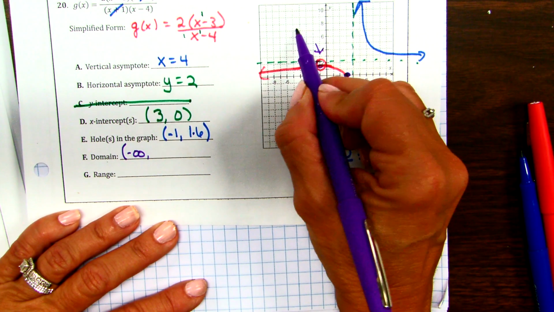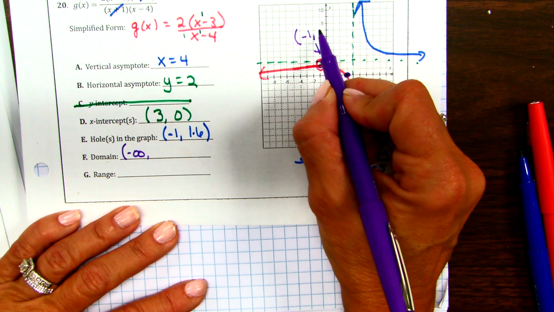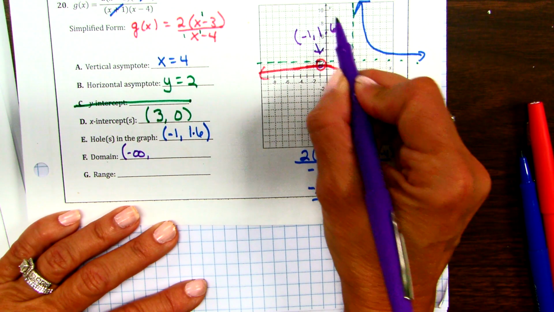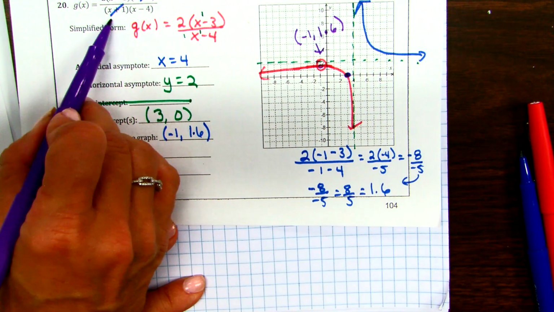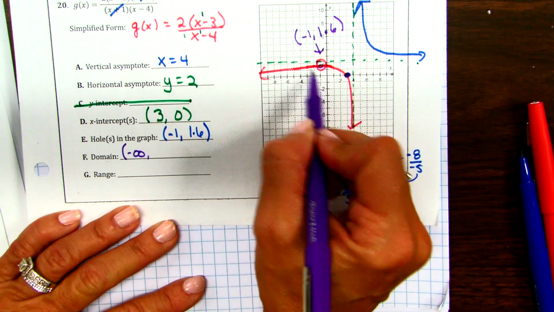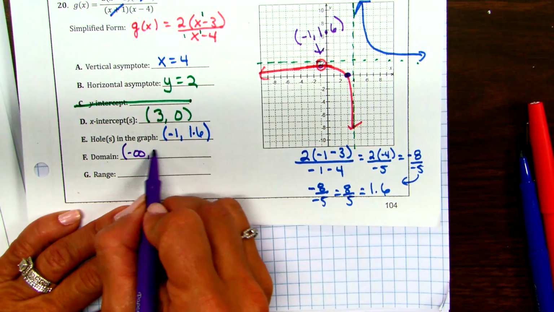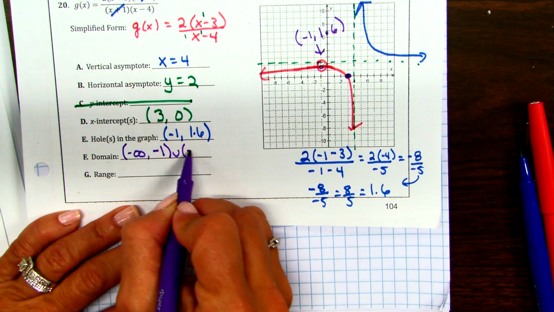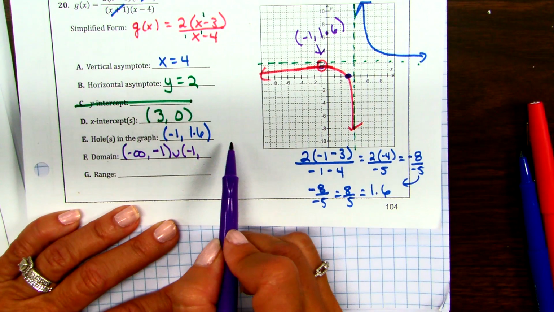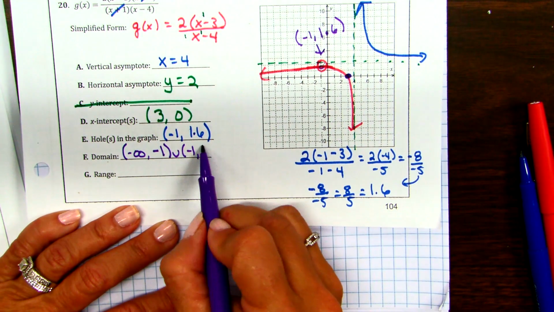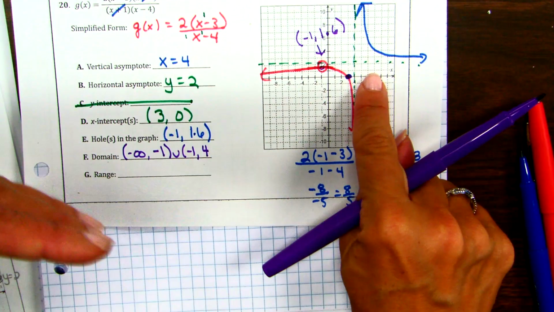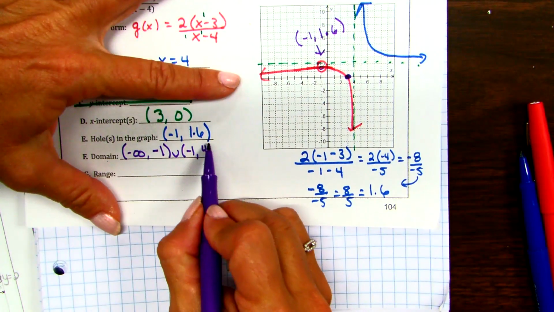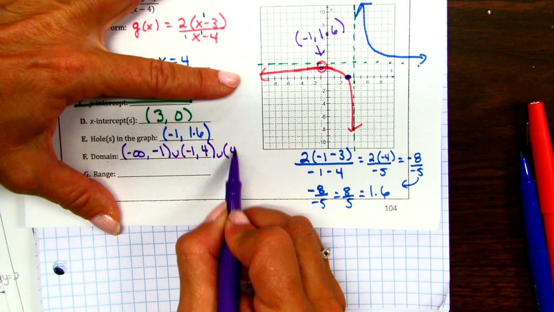Yes, don't forget you have a hole here. Remember, Evan, a hole is excluded. That would give us a 0. Remember, -1 would give us a 0 in our denominator. So it's not part of the graph. So we have to skip over -1. Then, like Evan said, 4 is the next x value that blocks us. We can't touch it. We have to skip over 4, and then we're good.